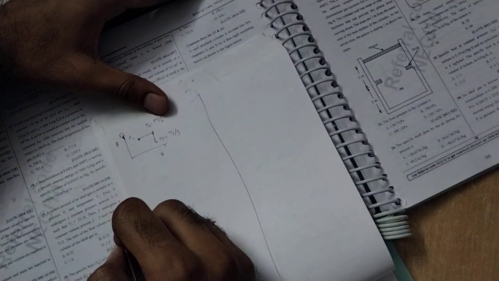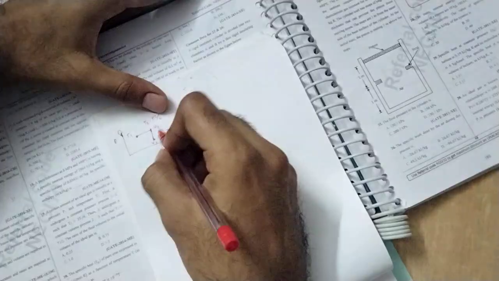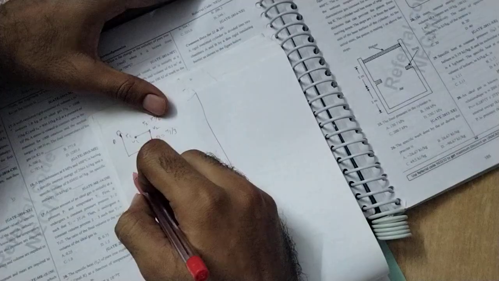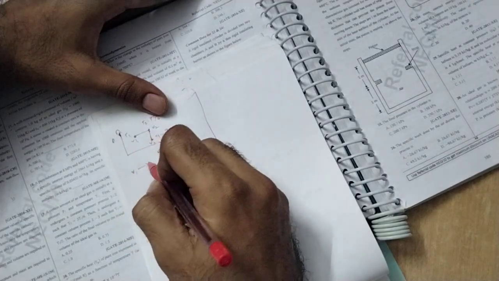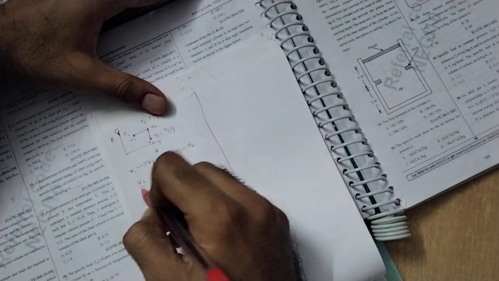The ratio of final volume to the initial volume, they are asking. Here V3 equal to V2. So generally V2 divided by V1 we need to calculate.